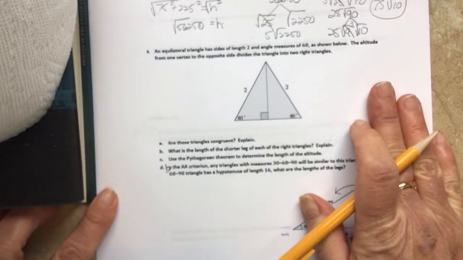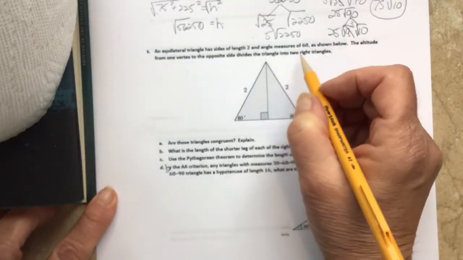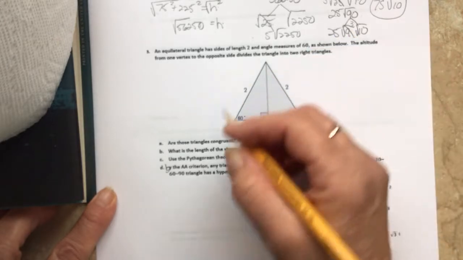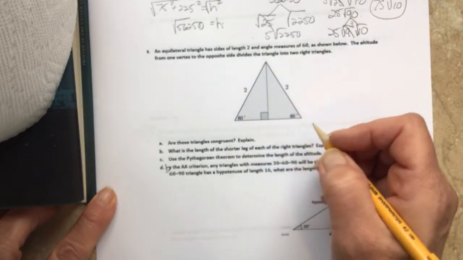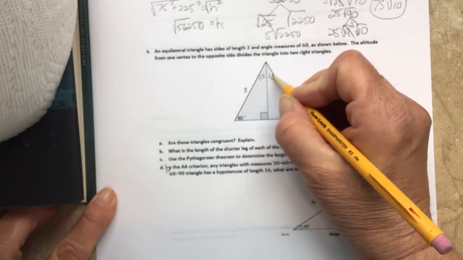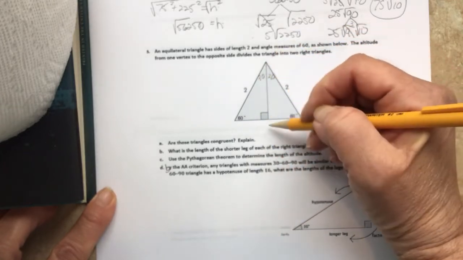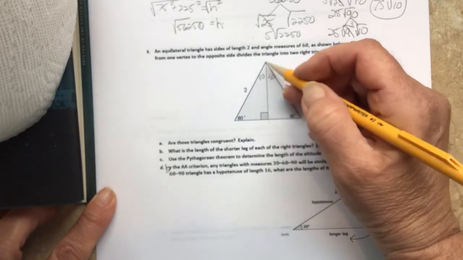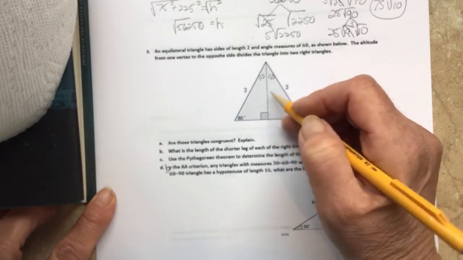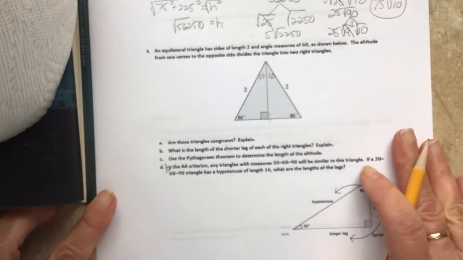All right, an equilateral triangle has sides of length 2 and an angle measure of 60 as shown below. The altitude from one vertex to the opposite side divides the triangle into 2 right triangles. There's my 30, 60, 90. All right, because the equilateral is a special kind of isosceles. In an isosceles triangle, the angle bisector is also the altitude, is also the median.